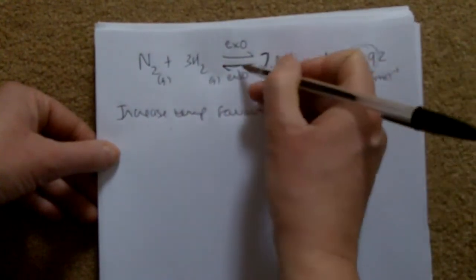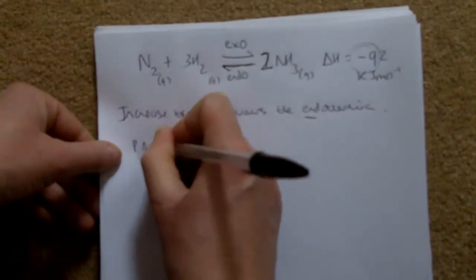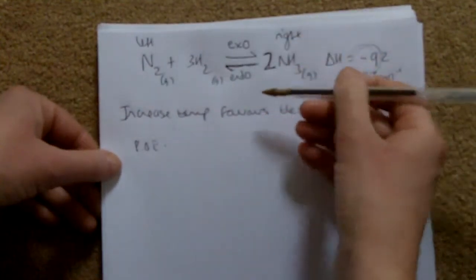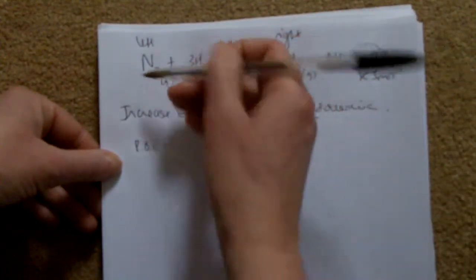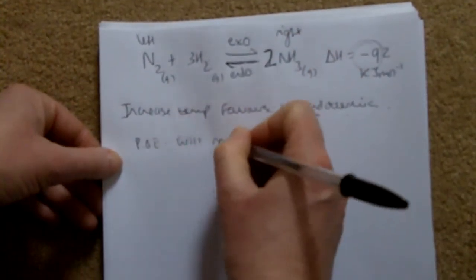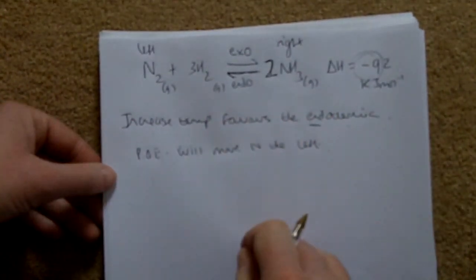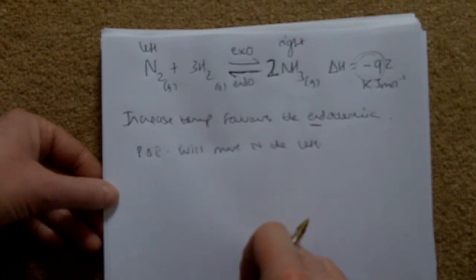So if you increase the temperature, the position of equilibrium, this is the left, this is the right, as you're looking at it, the position of equilibrium will move to the left.